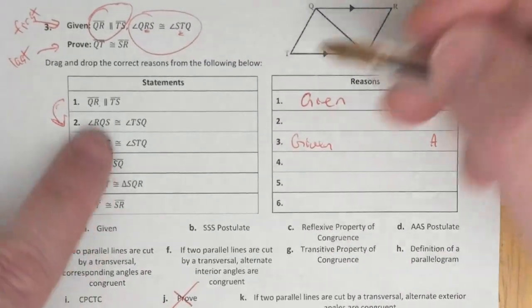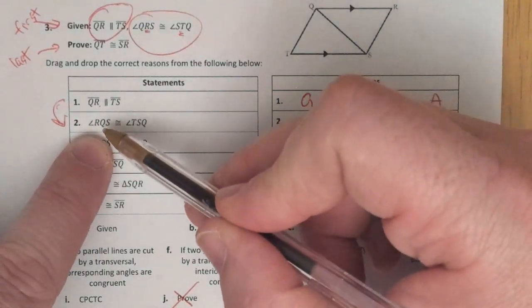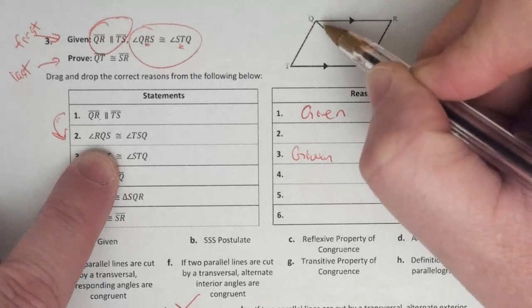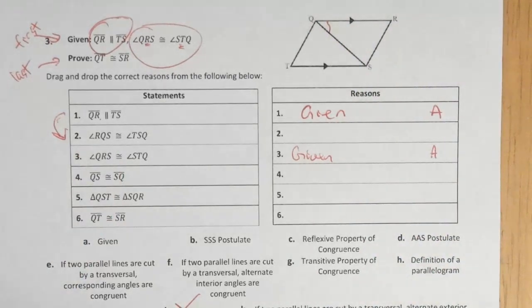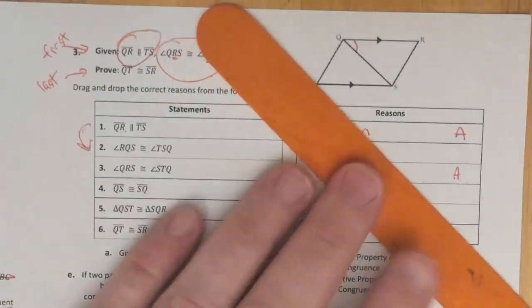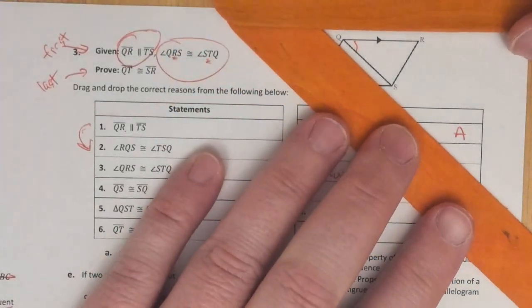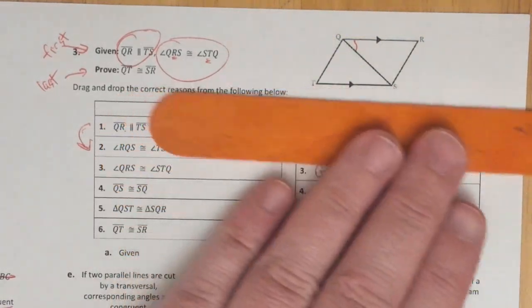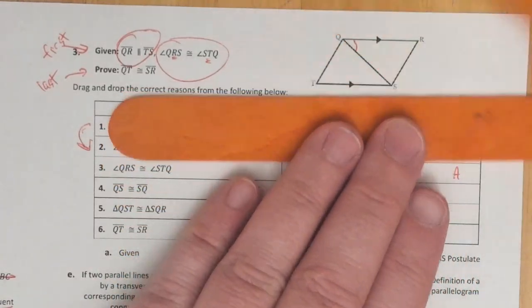All right, so here we go. Now we know that Q is equal to T. So let's see, they said RQS. So that's this top angle. And if you're having trouble seeing that, if I use my sticks, they said RQS right there. So that one right there is equal to TSQ. So that'd be this one right here, this bottom one.